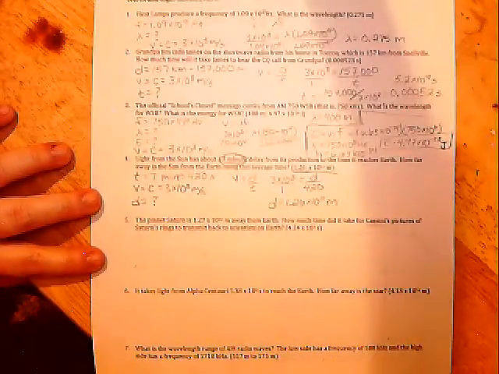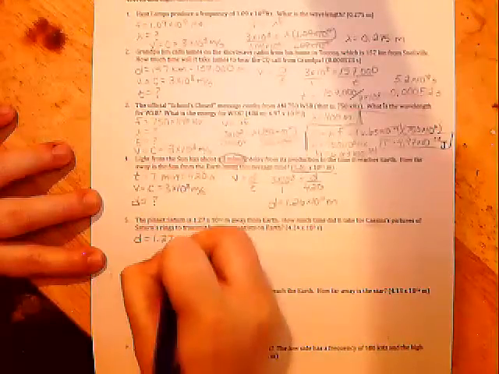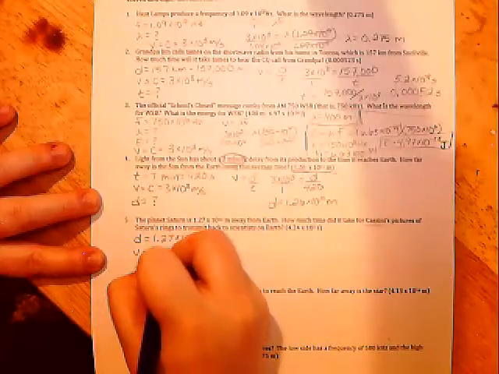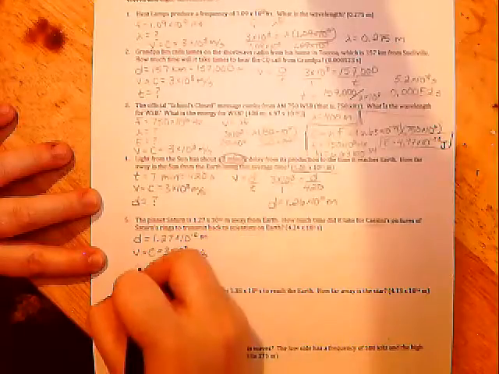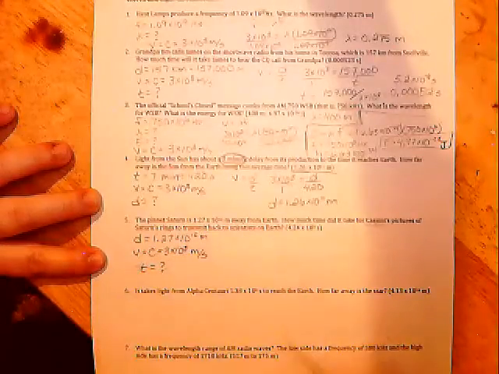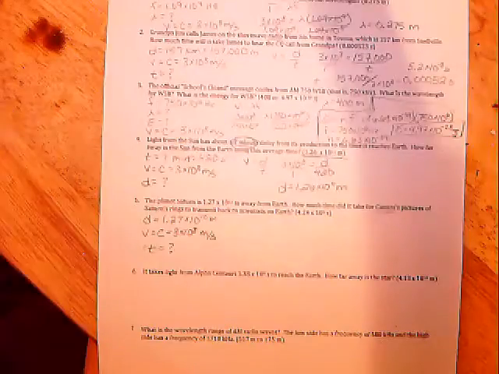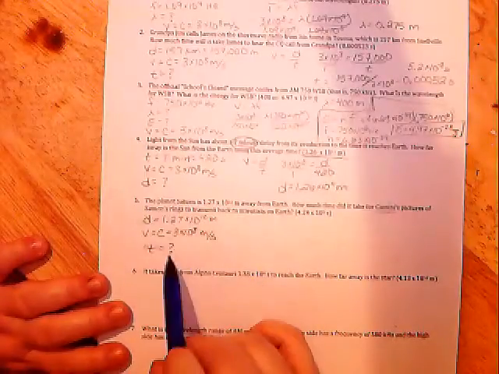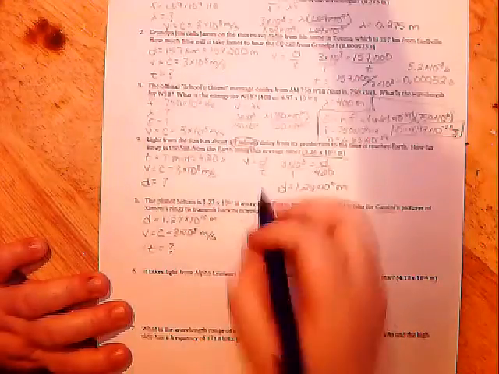Cassini was a probe that we sent to take pictures of the outer planets. So here they've given us the distance, which is 1.27 times 10 to the 12th meters. V equals C equals 3 times 10 to the 8th meters per second. And we are looking for time. So the setup of this problem is very similar to problem number 4. The execution of the problem is actually similar to number 2 because it's time that we're looking for.